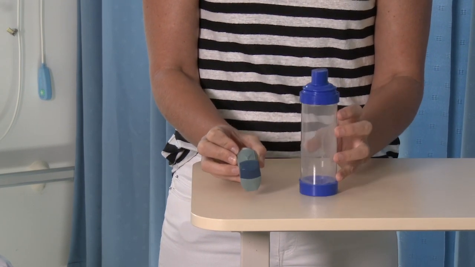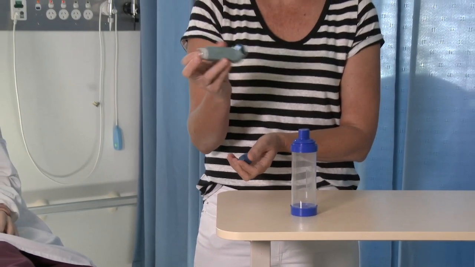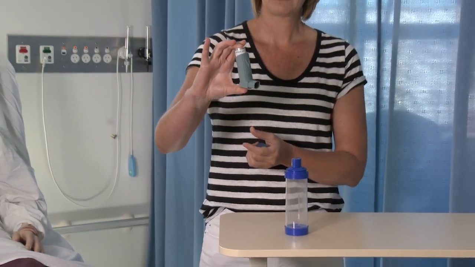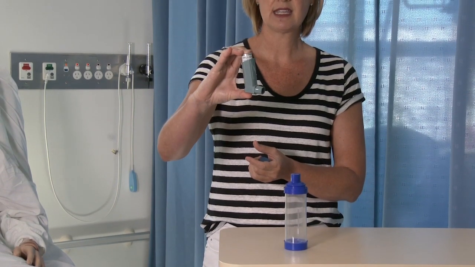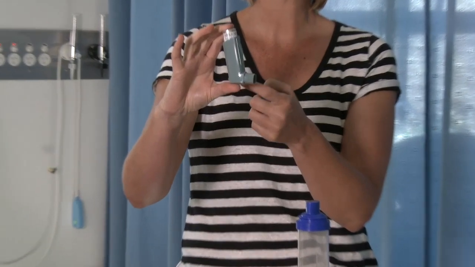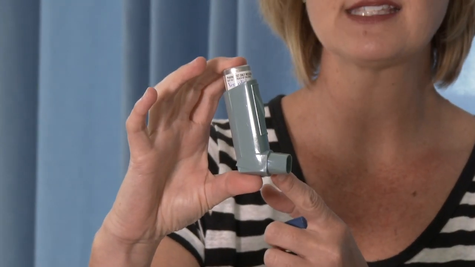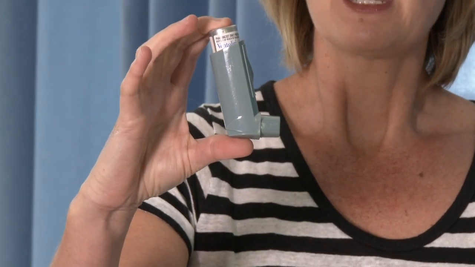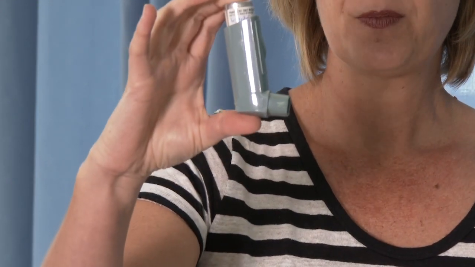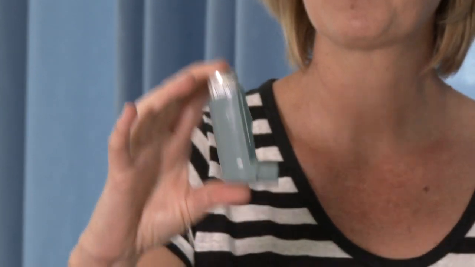So there's two ways that we can use the puffers, and one way is just removing the lid, giving it a shake and depressing the puffer. At this point, the patient needs to clasp their lips firmly around the mouthpiece and breathe in as they dispense the container. They need to hold that for about 10 seconds before the next puff.